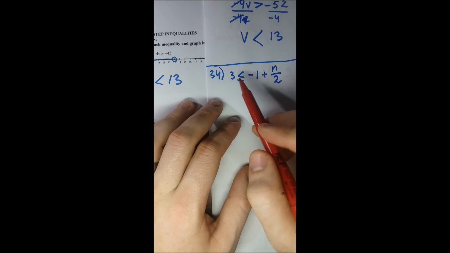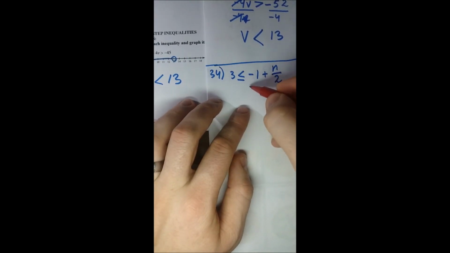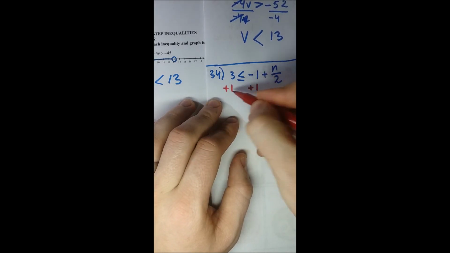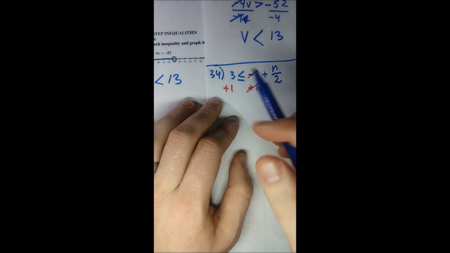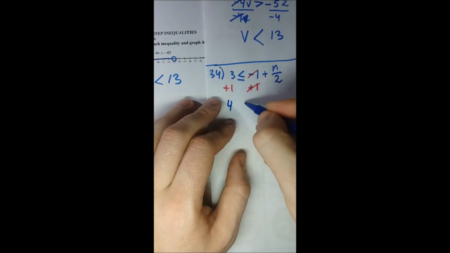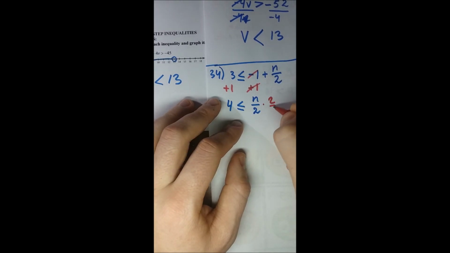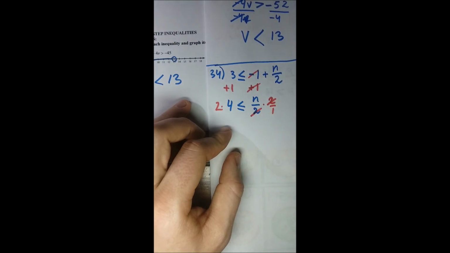3 is less than or equal to negative 1 plus n over 2. First things first, we're going to start undoing the negative 1 by adding 1 to both sides. Guess what happens to these two? They cancel. 3 plus 1 is 4, which is less than or equal to n over 2. Next step is to get rid of this 2 by multiplying both sides by 2. These 2's cancel out.